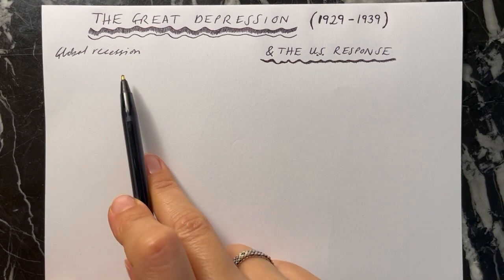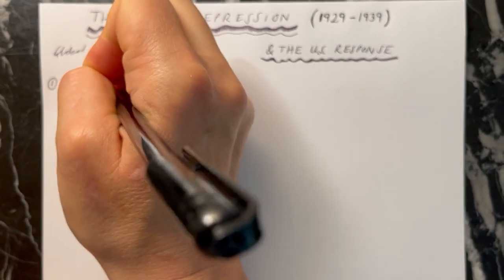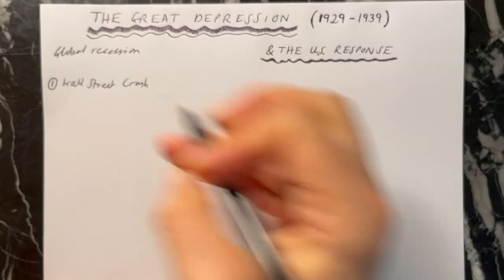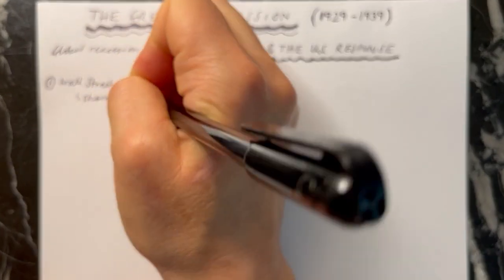So the Great Depression was a global recession. It affected countries all over the world because of the interconnection of countries. And in fact, in the past, there wasn't as much interconnection as there is today because globalization wasn't in evidence as much. The Great Depression started, the very first thing was what's called the Wall Street crash. And this was where share prices suddenly fell significantly in the US.